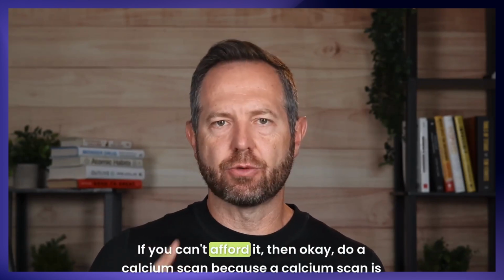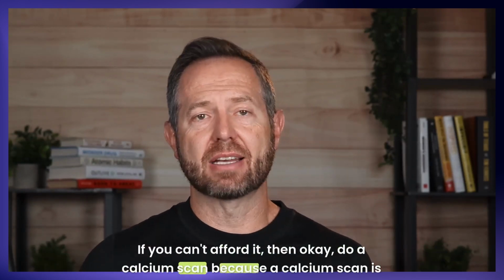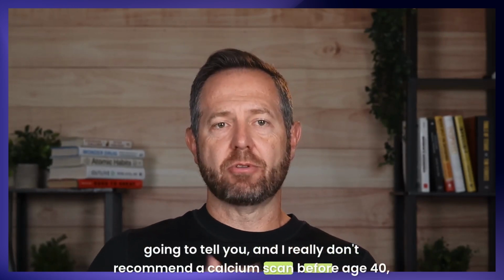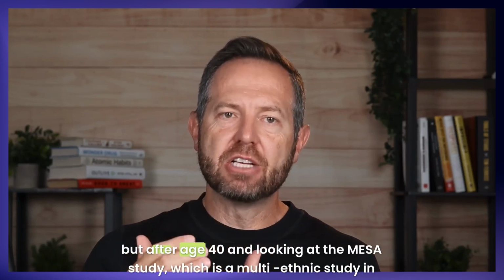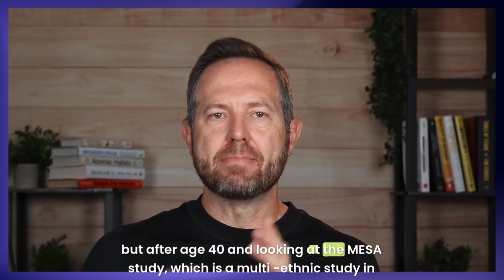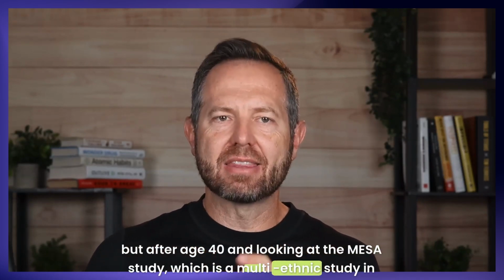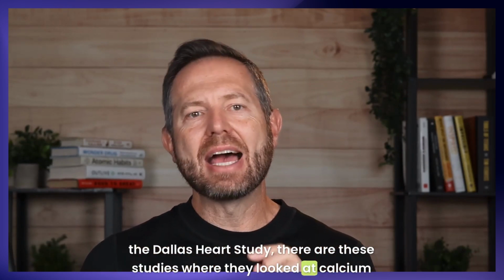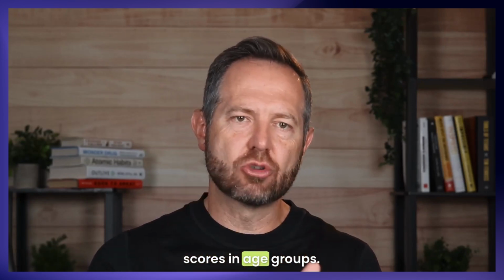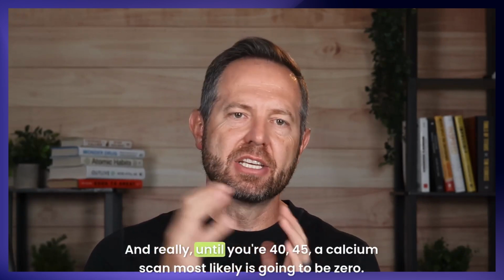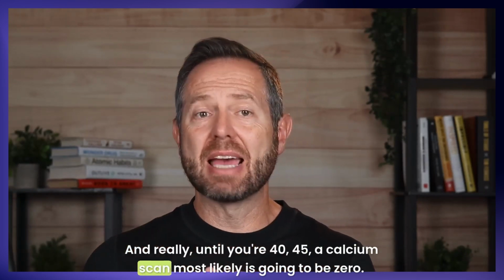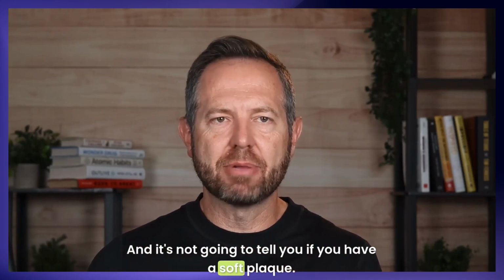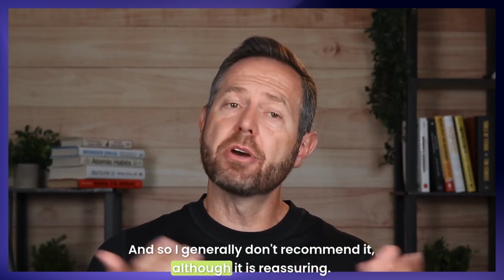If you can't afford it, then okay, do a calcium scan. I really don't recommend a calcium scan before age 40, but after age 40, looking at the MESA study, which is a multi-ethnic study, and the Dallas Heart study, there are these studies where they looked at calcium scores in age groups. And really, until you're 40, 45, a calcium scan most likely is going to be 0. And it's not going to tell you if you have a soft plaque. And so I generally don't recommend it, although it is reassuring.